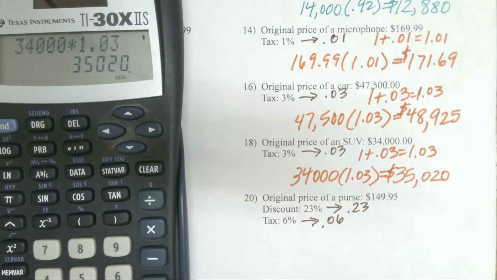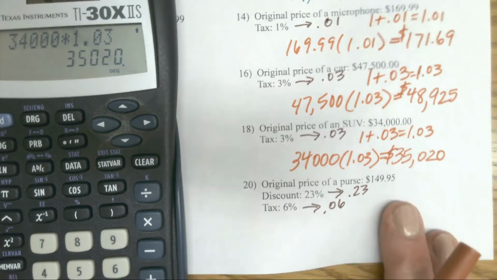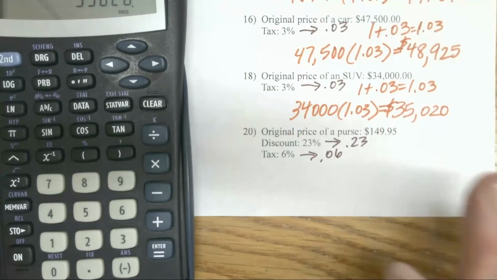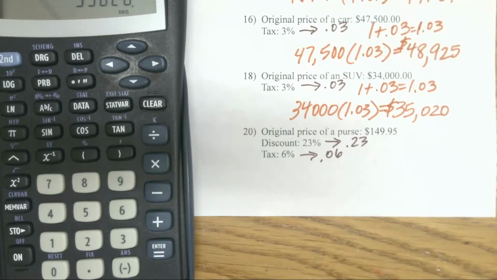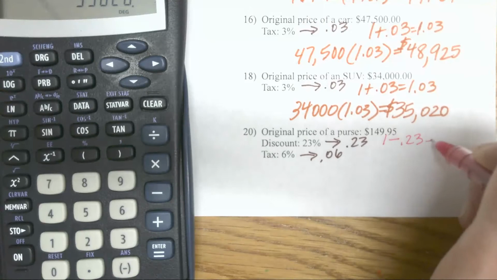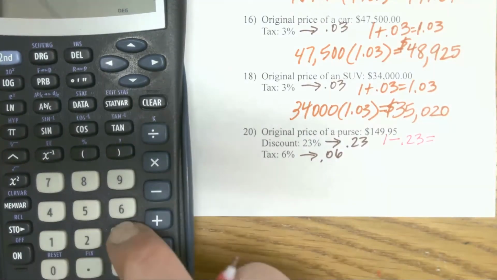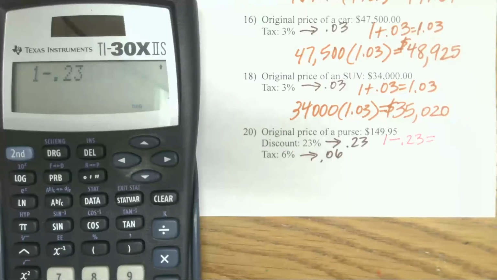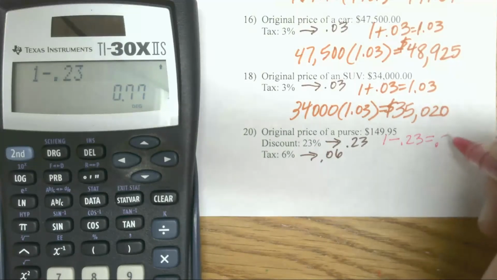Okay, now the last type of problem that we're going to see, and I only put one of those on there just to kind of spice it up, because in the real world you'll get your markup and then your tax on top of that, or your discount and your tax on top of that. So you'll end up having a two-step problem. So if I walk into a store and I'm going to buy a purse and it's $149.95. First of all, I think to myself, you fool, why would you pay so much for a purse? But they give me a 23% discount, so I'm going to do 1 minus 0.23. And so sometimes I just need to use my calculator to help me think through that. 1 minus 0.23 gives me 77%, 0.77.